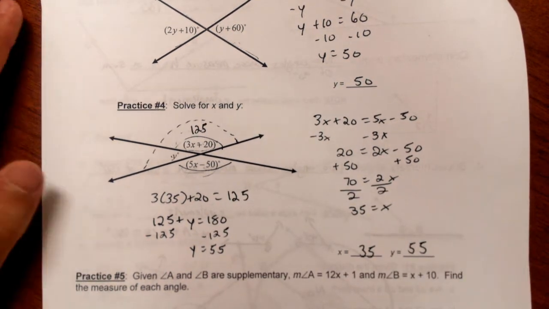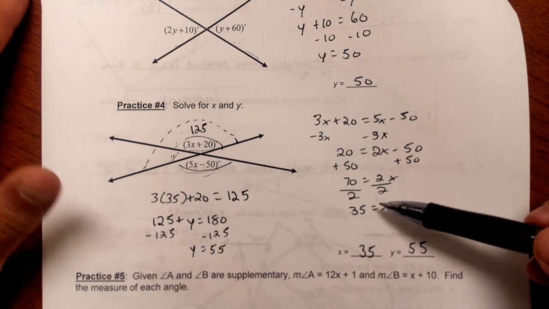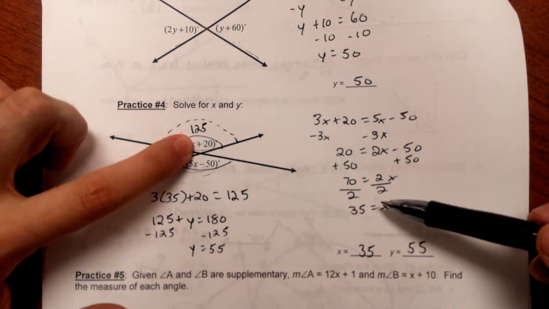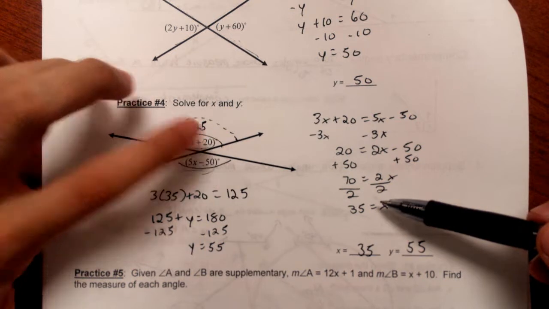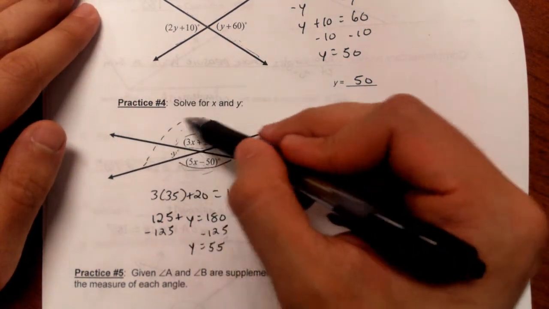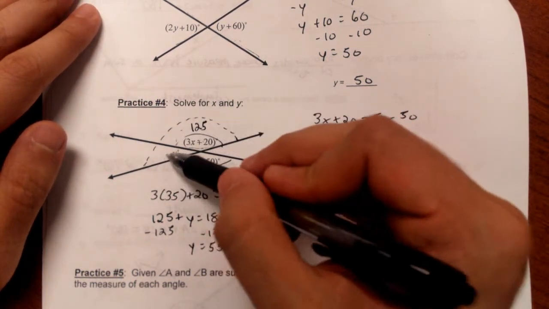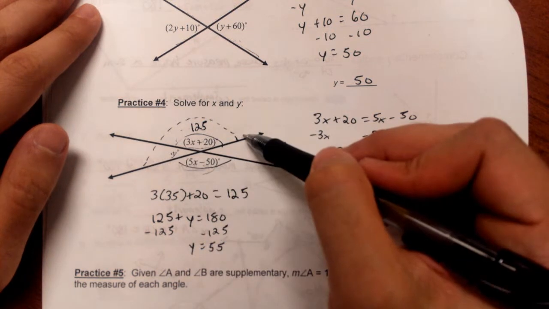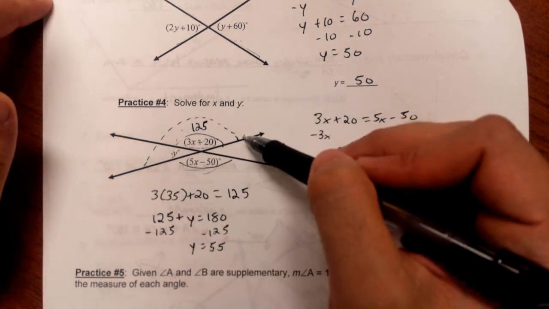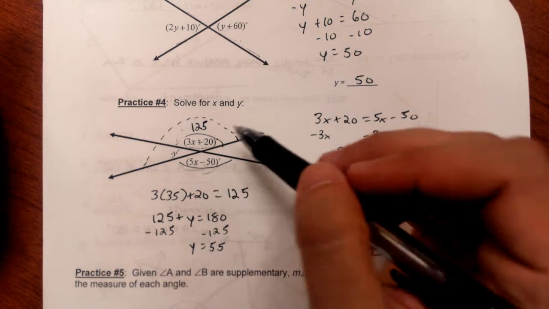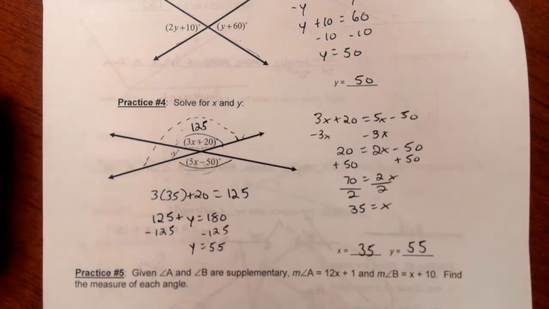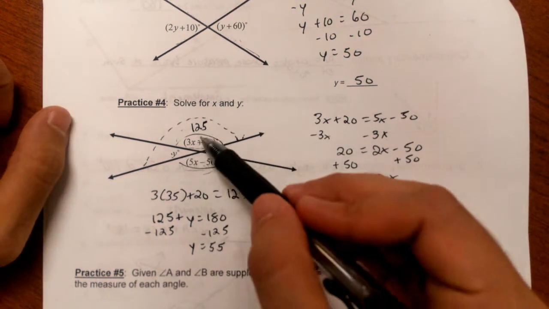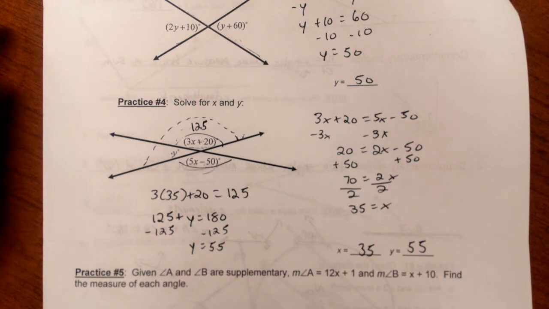Kind of a tricky problem. First you're solving for x, then you're throwing x in. Now that I know the measure of this, I can figure out the whole thing here is 180 because they're on a straight line. Not because they're right next to each other, but just because they're on a straight line. And then, because they're on a straight line, I know that they're supplementary. And these also happen to be a linear pair.